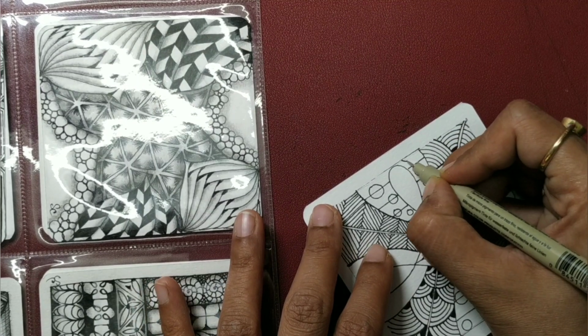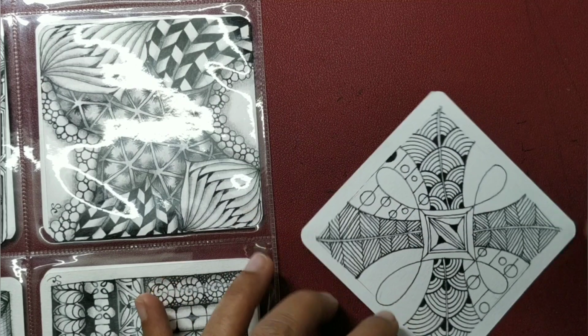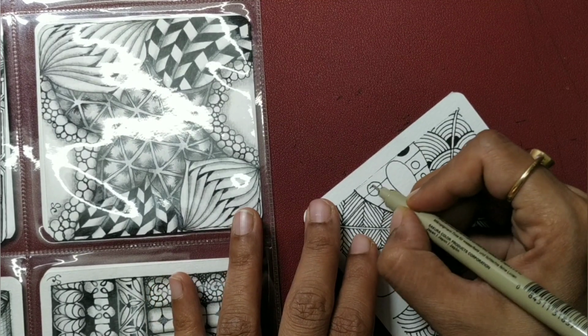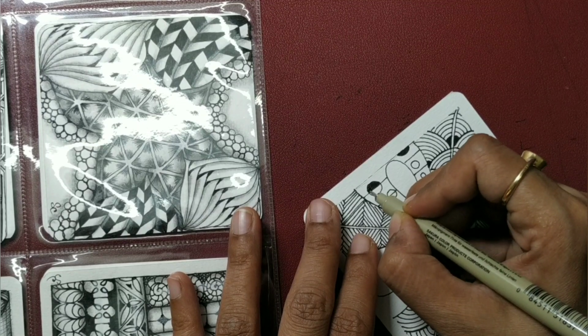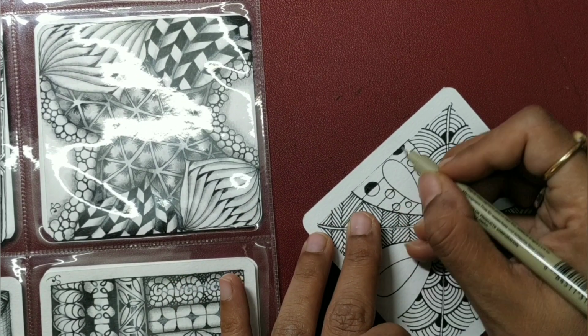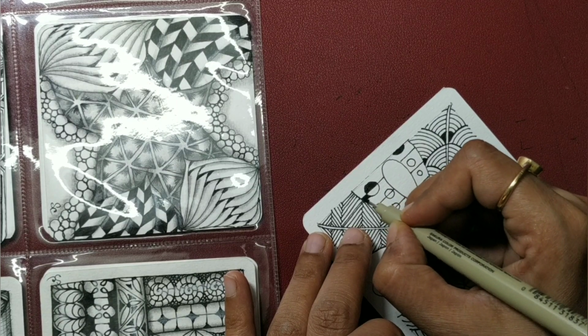So Struggles is a tangle which has these sections inked alternatively. In this section I have inked the portion of the orb falling in that section.